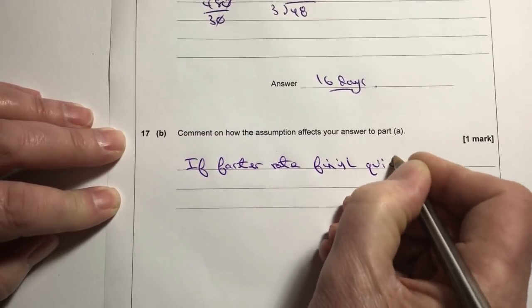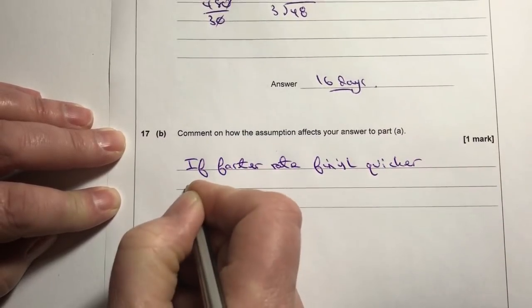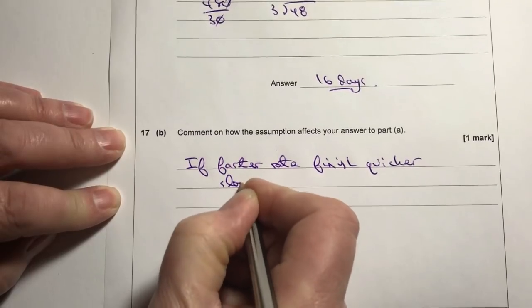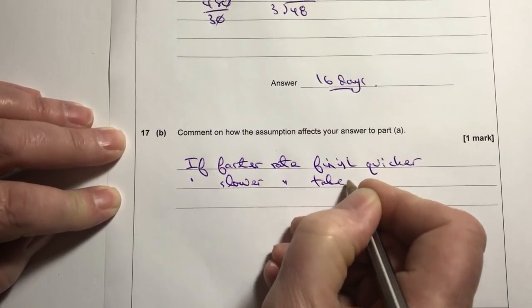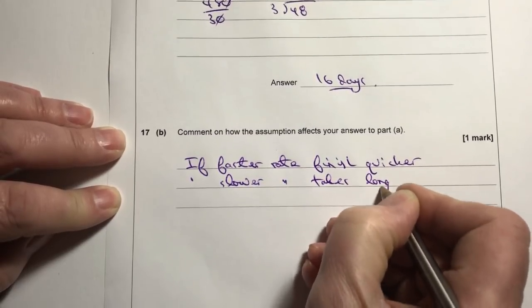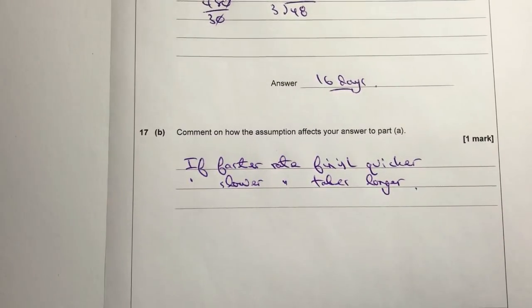Okay, I think that's fairly obvious. Or if they work at a slower rate, then it's just going to take longer. Okay, good. And that's pretty much it for this type of question. So that's going to take us all the way to the end of question 17.